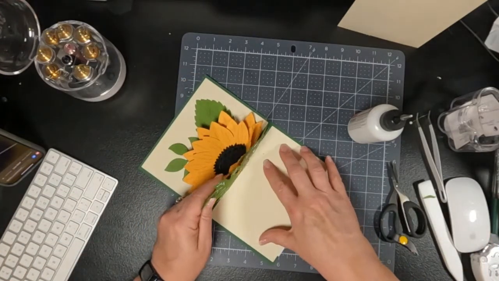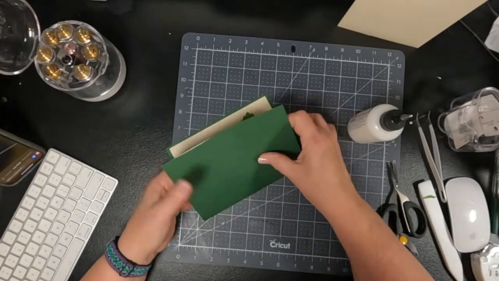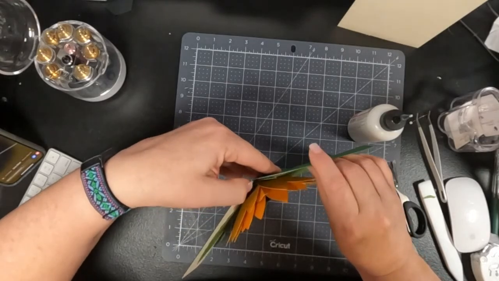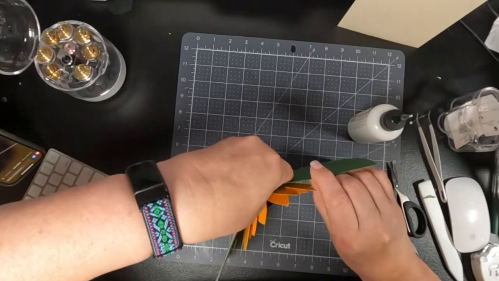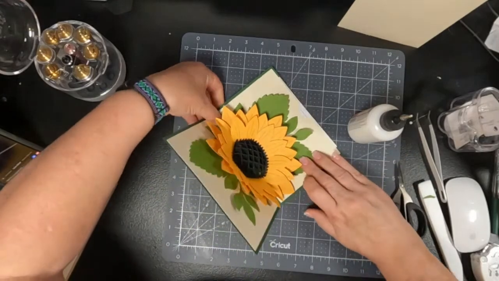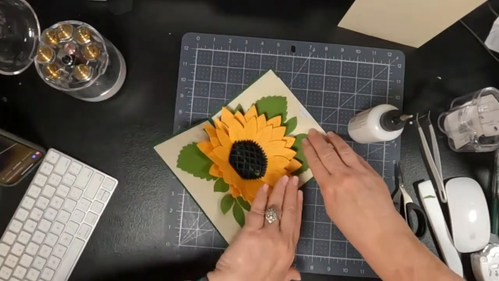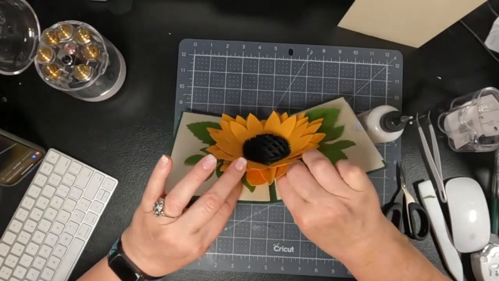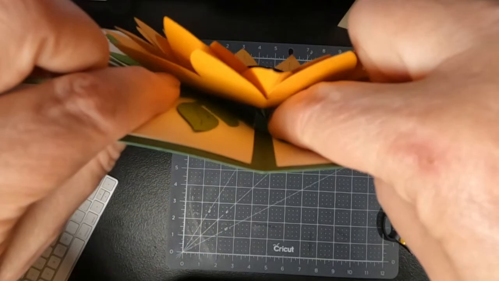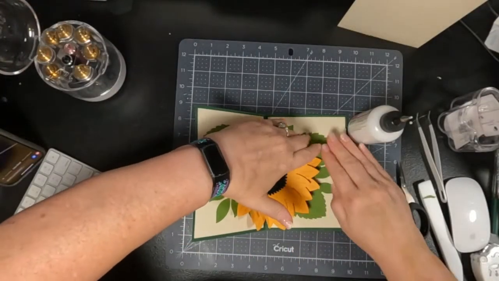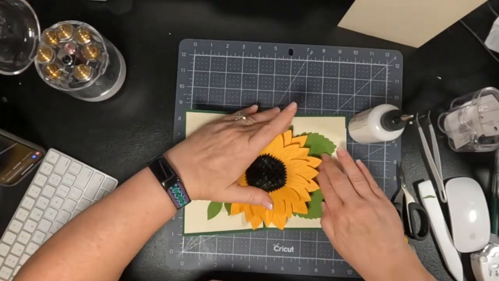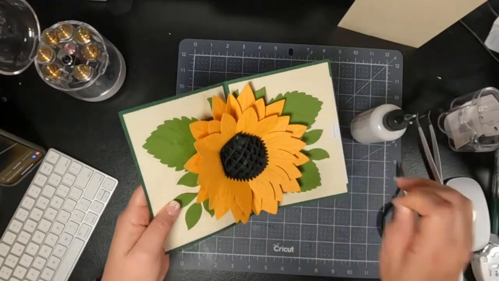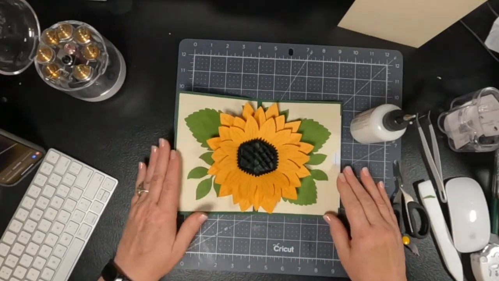And I'm just going to bring it over to that edge and make sure that I have it right on the edge of that panel, and then glue that down. And you can see I'm going in there and making sure it's right to the edge of that panel. That's going to allow it to lay flatter.